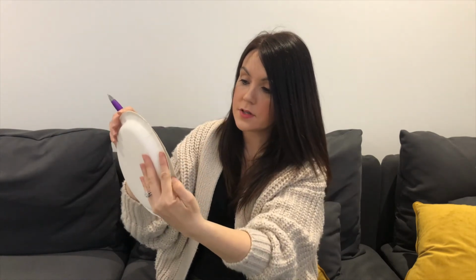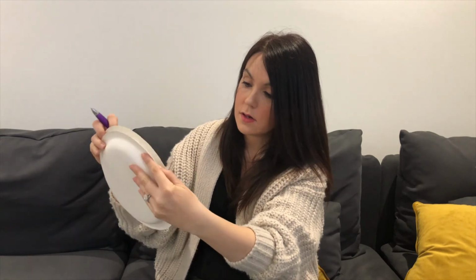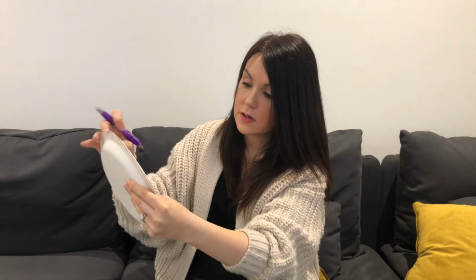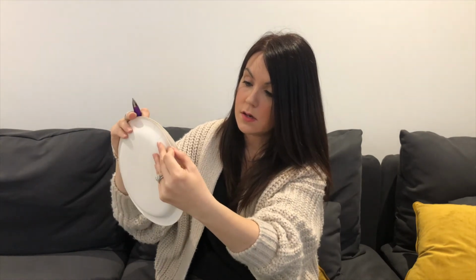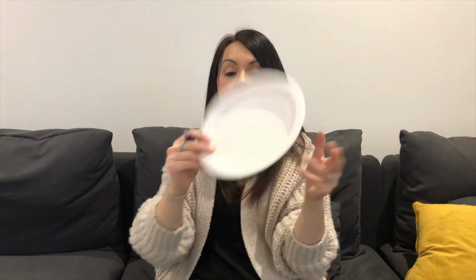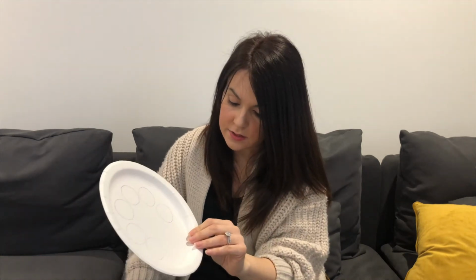That's 3 I've done, so 4, 5, 6. Okay, so then your bottom plate should look like this. Has 6 circles drawn around it. So then what you need to do is then to get your little circles and stick them onto the plate. So you need to do these in a specific order.